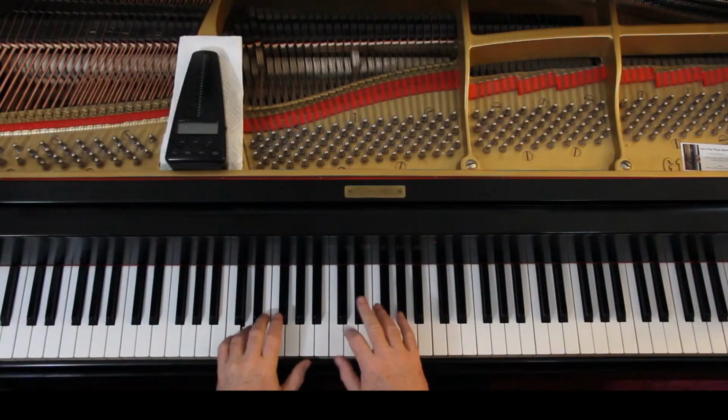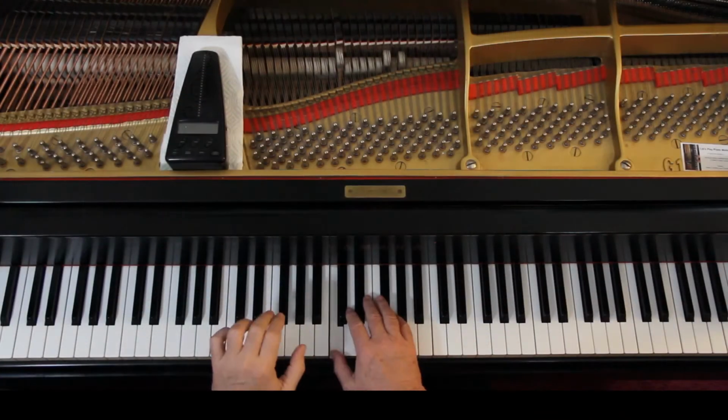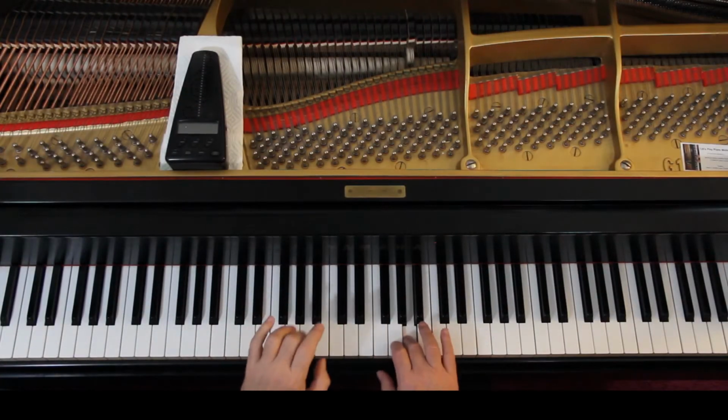And then maybe one hand legato and one hand staccato. That's the challenge. Or then vice versa. Then the other hand. You get the idea? So you practice.